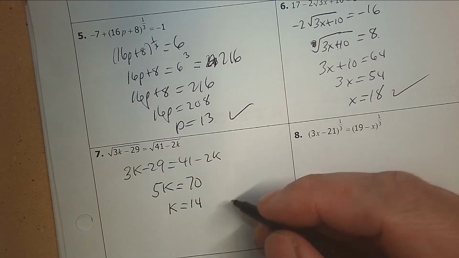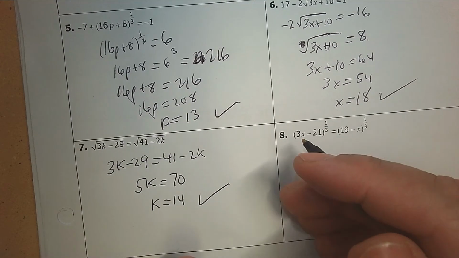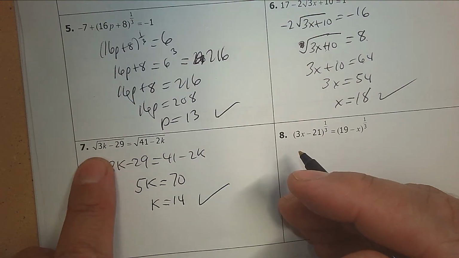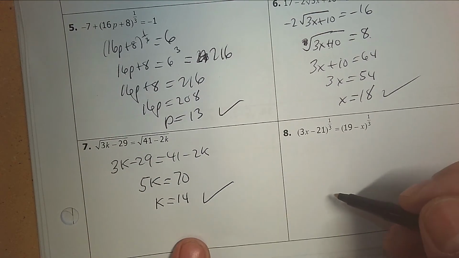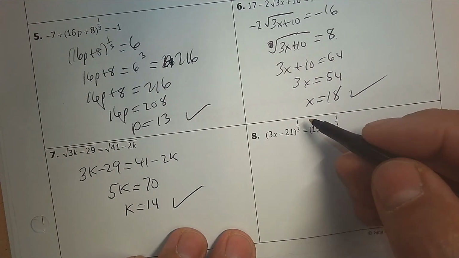When I plug 14 into either one, I get a positive number underneath the square root sign, which is what I want. If you plugged it back in and got a negative number under the square root sign, then we cross it out. No solution.